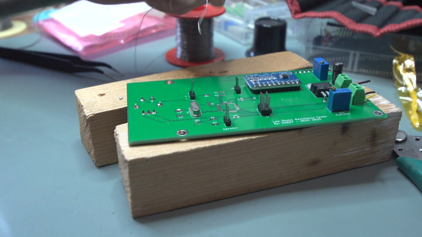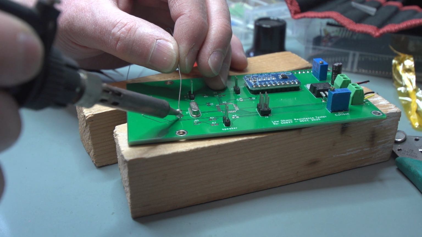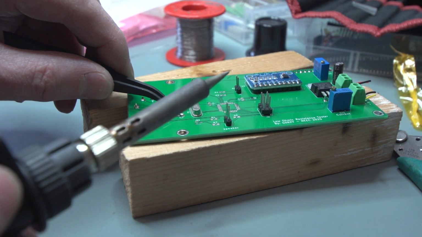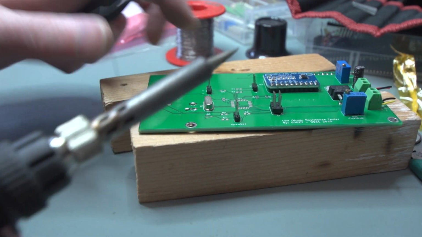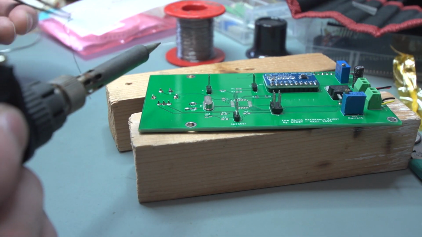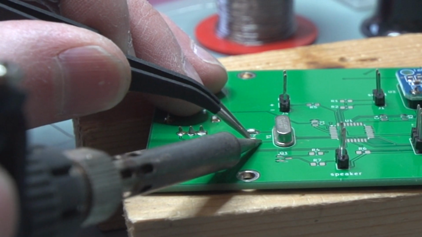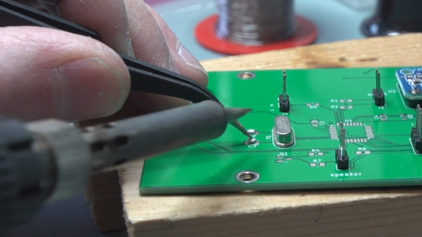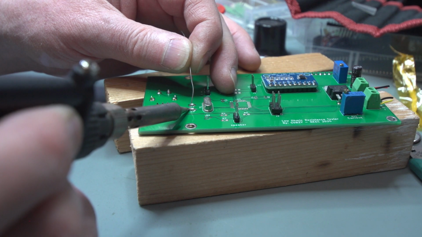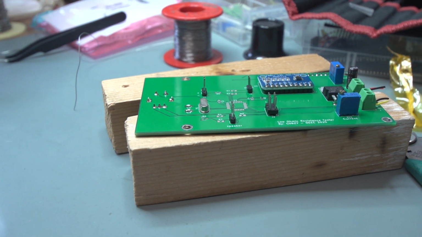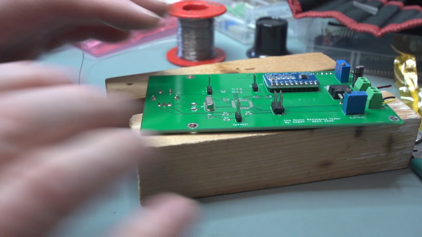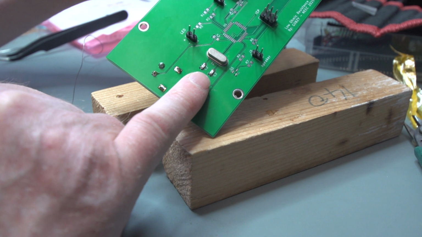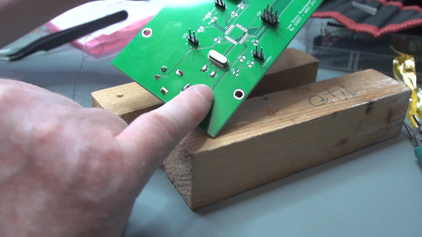So now we can do the other capacitor. Again, little blob of solder. Take our 22 pF. I find this a little bit difficult because of the angle I'm having to work at, and I've got a camera in my face. And tack that in. Okay, and then press it down. That's it. Just finish it off. And there we have it. So we actually have a couple of 22 pF capacitors across the crystal to ground.